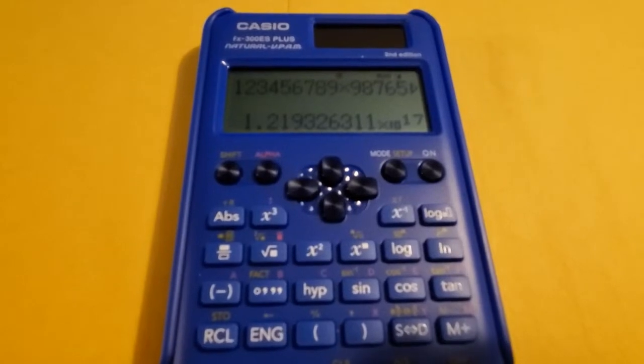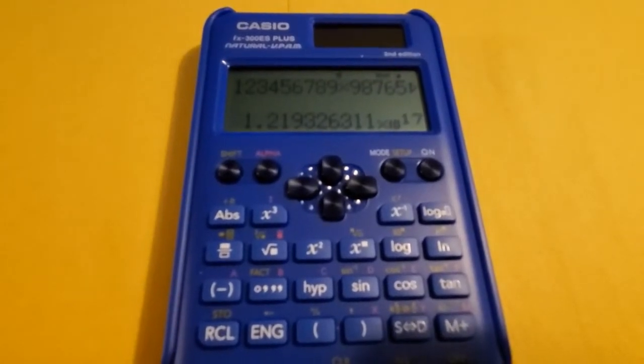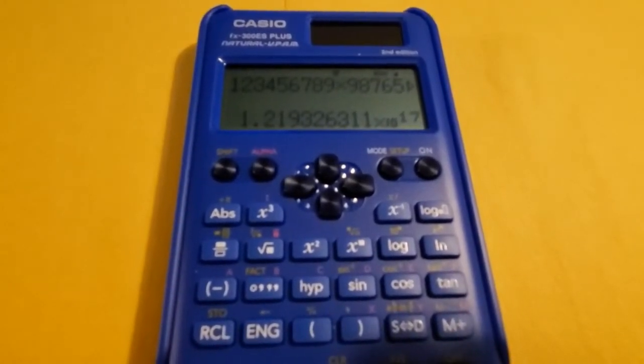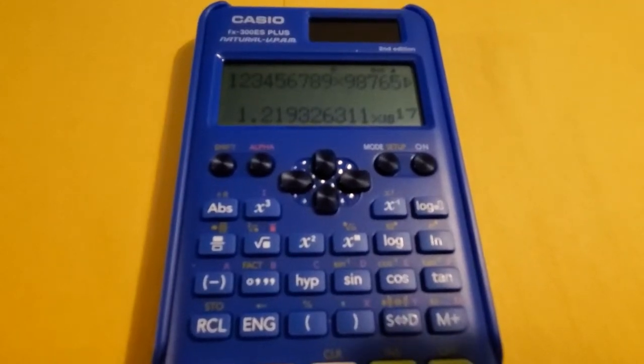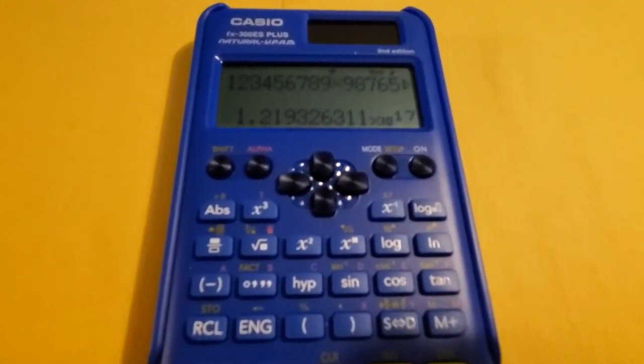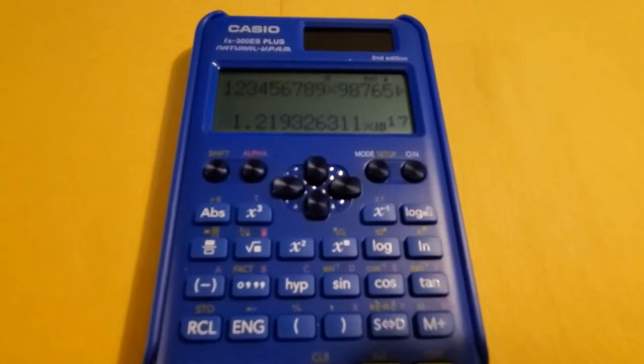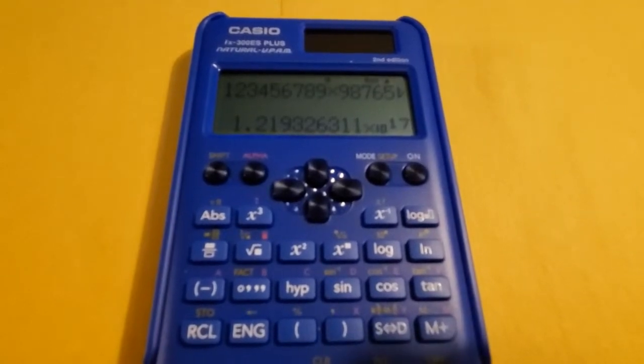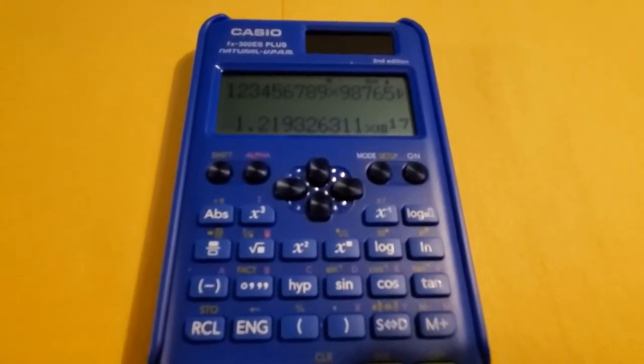So again, that's how I know this is in scientific notation, because we have that times 10 to the 17th power. So this is how this calculator displays answers in scientific notation. It looks pretty much like scientific notation, just the 10 is a little bit teeny tiny.